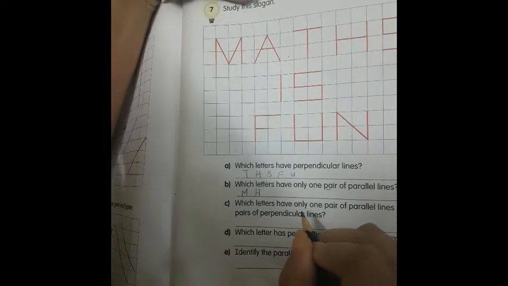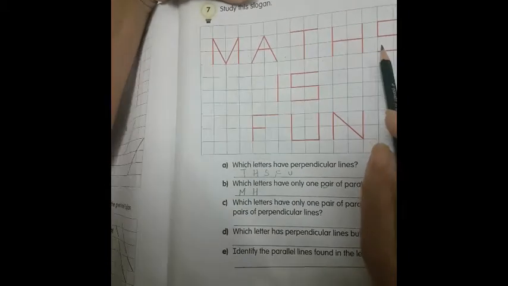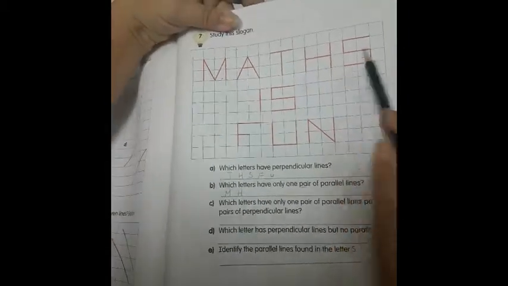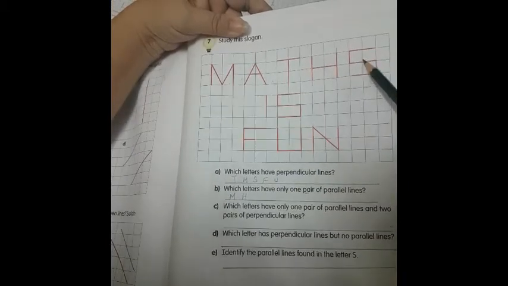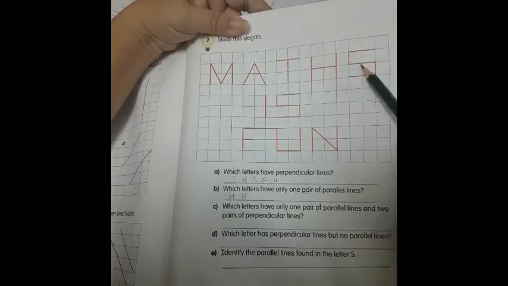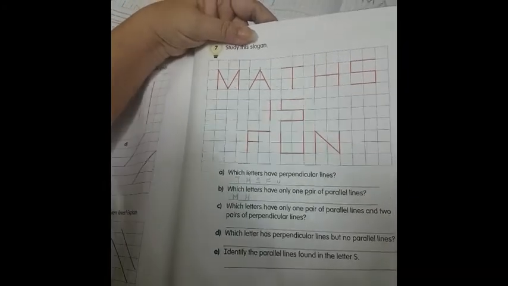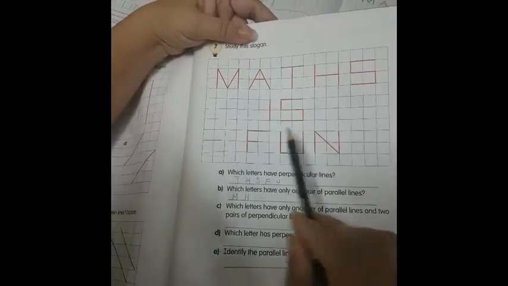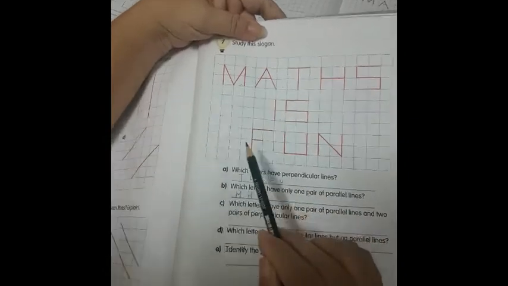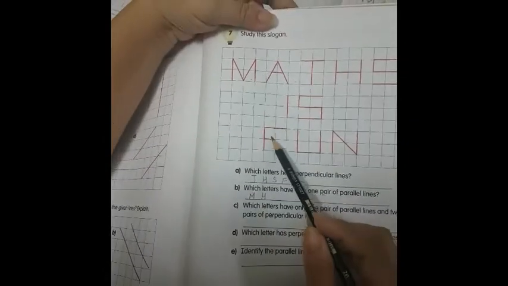Alright. What about S? Does it have one pair or more than one pair? Okay, so S has three lines, not two. So you cannot put S. Alright? Alright, next one. F. F, does it have a pair?